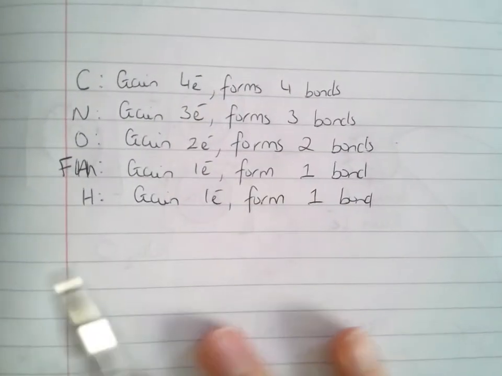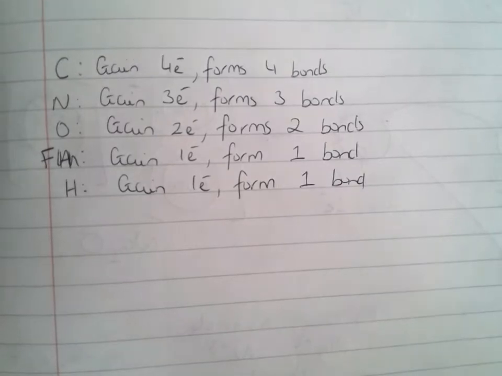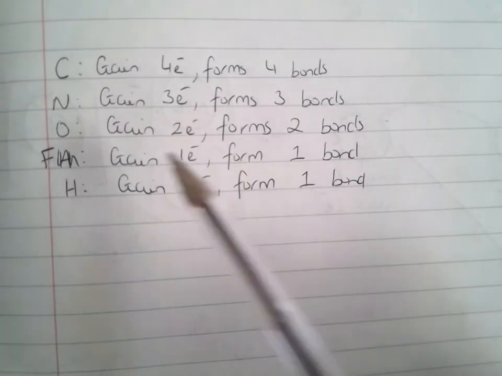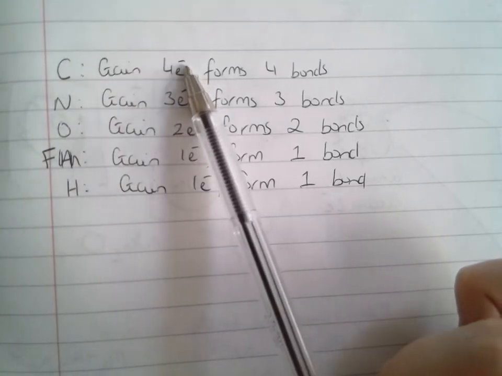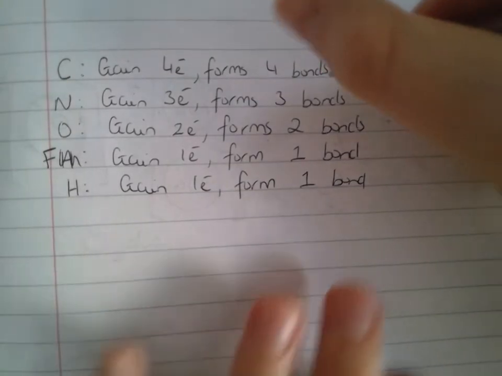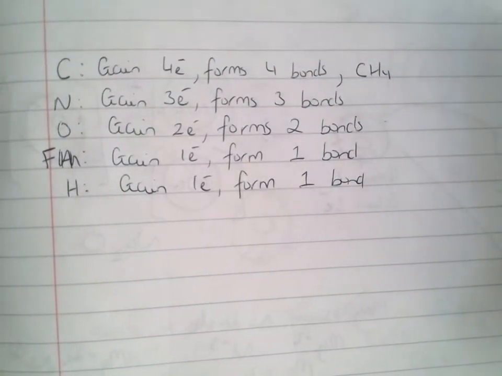It's important to know how many covalent bonds atoms are going to want to form. Okay, so if we look at our periodic table, we can see carbon is in group 4. Because it's in group 4, it wants to gain 4 electrons, and if it wants to gain 4 electrons, it will form 4 bonds. So a typical molecule containing carbon would be CH4.